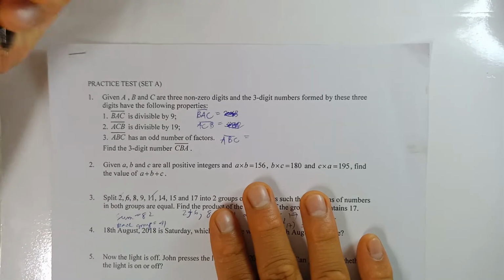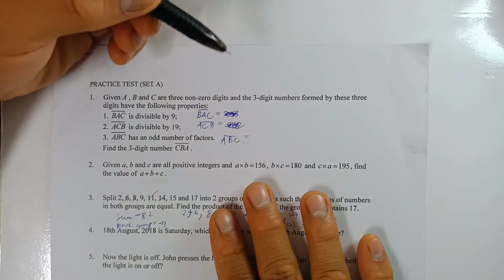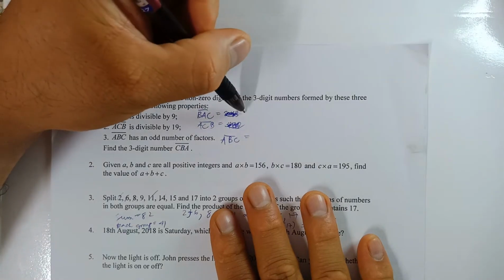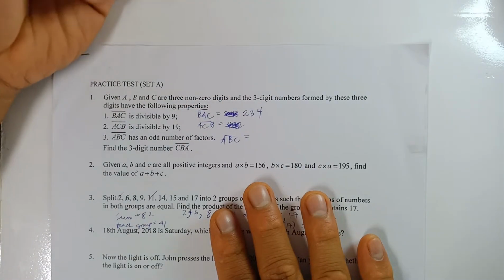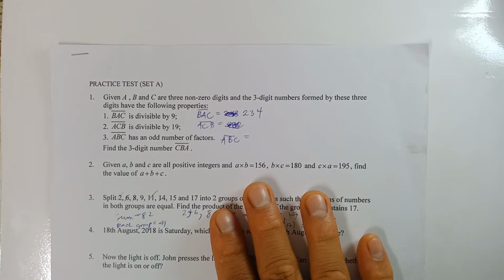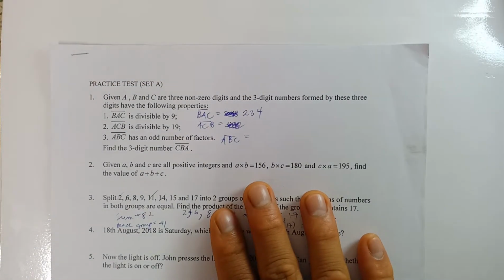By constant practice, you will develop the skill already. And I'm thinking that BAC is 234. This is a 3-digit number which is divisible by 9. 234 is 26 times 9.